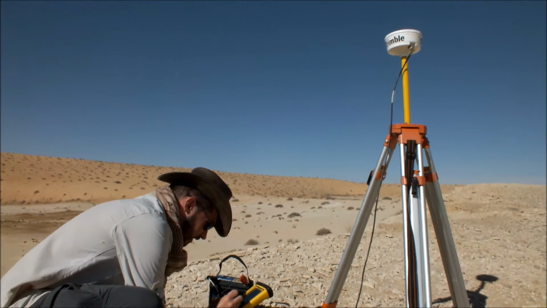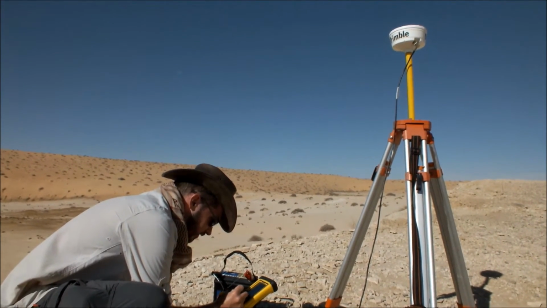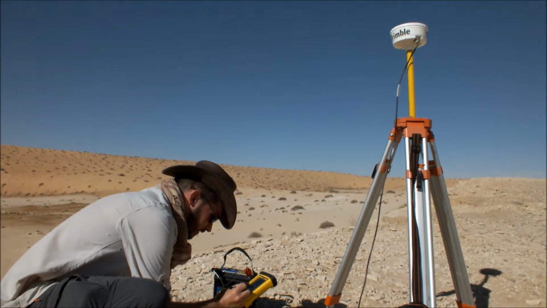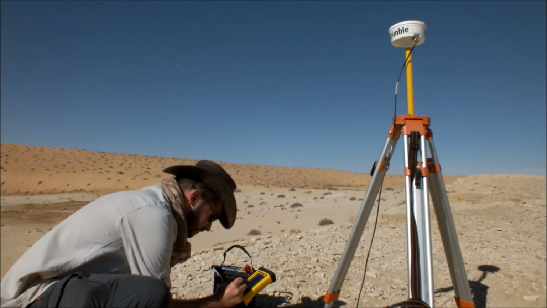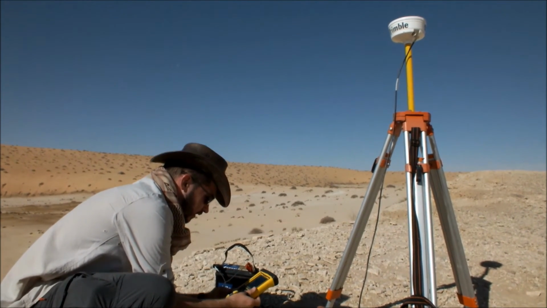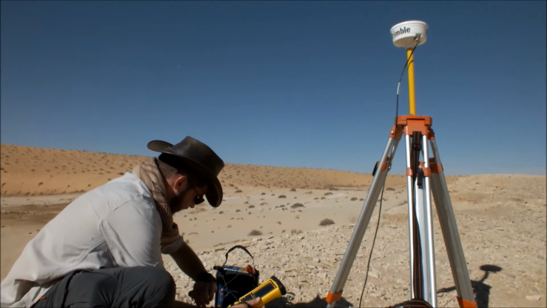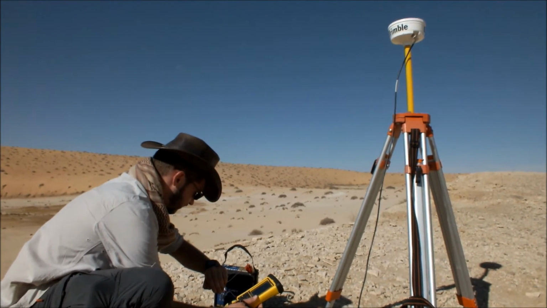So in this case, we're going to call this base TAG, so for Tiz Al Ghada, of course, which is the site that we're surveying today. And we'll put a little postfix here of the date so that we're fully aware of which date this base data was taken on.